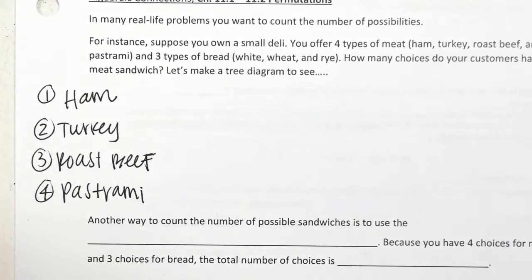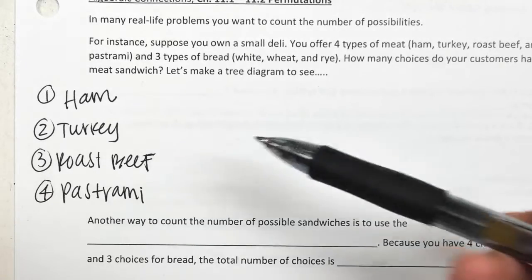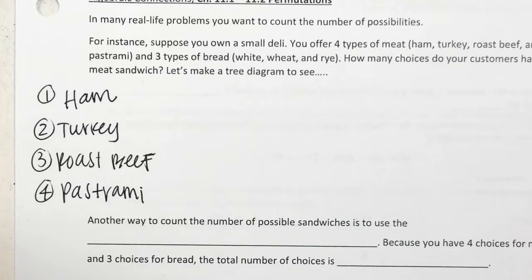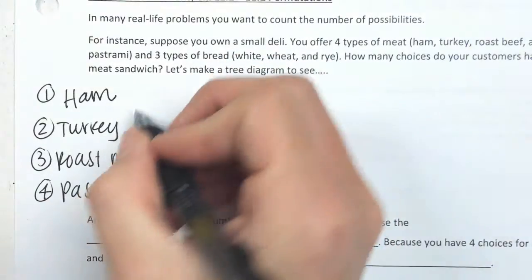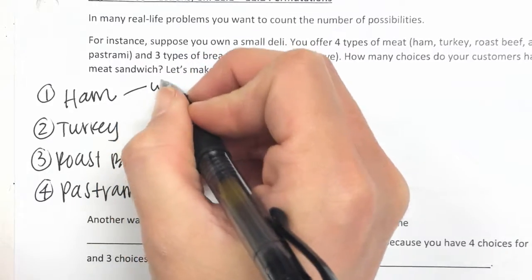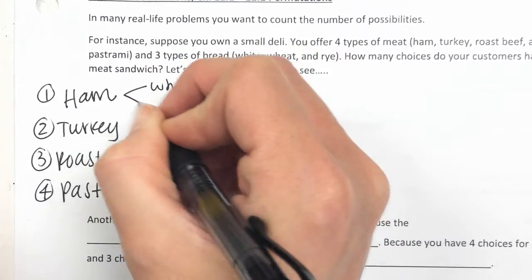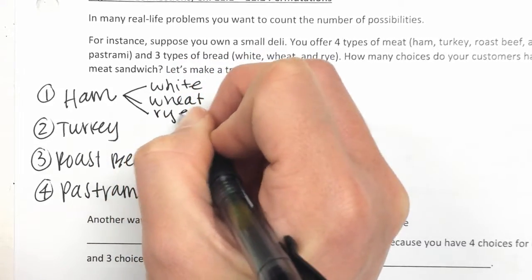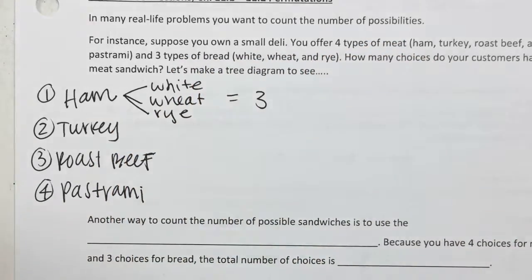Alright, so to make a tree diagram, we are just going to make branches from each of these 4 categories to see how many choices we have for each type of meat. Okay, so with ham, you could get what? Ham on white, wheat, or rye. And how many different choices is that? 3. So I'm going to put equals 3 in total.